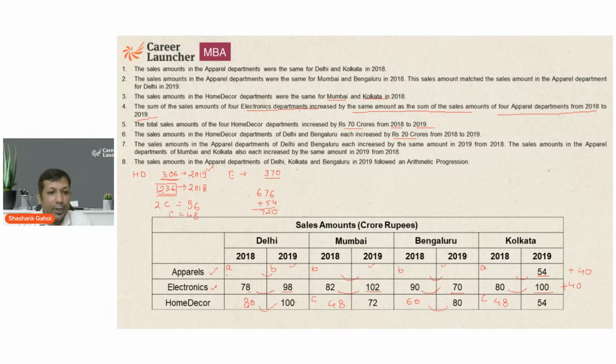Because electronics plus home decor are giving me 676. Total sum is what? 900. So what is the total sum of apparel? That is going to be 224 in 2019. So in 2019, it is 224. So what is the value we are going to get? So I'm going to write in April 2019, I am getting sum as 224.